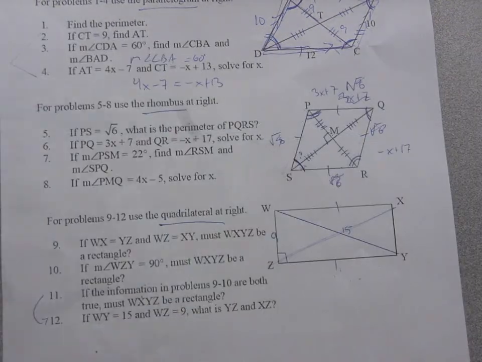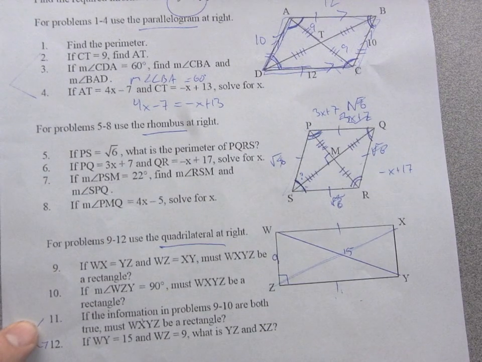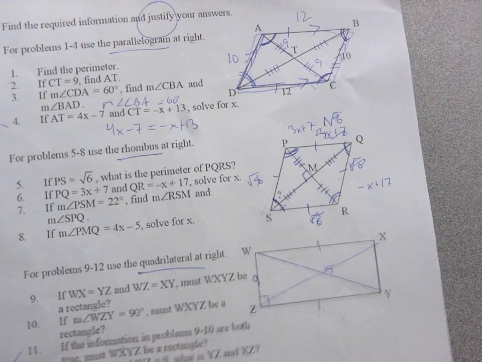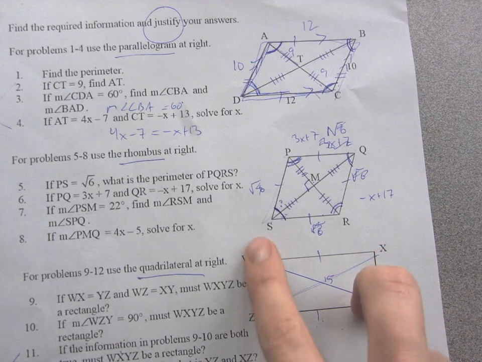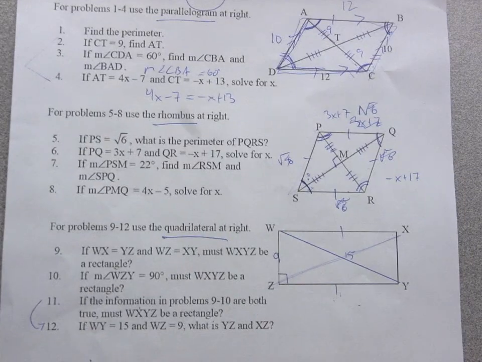All right, so if you said that this was a rectangle in number 11, then you can kind of assume that these guys are going to be congruent, diagonals are congruent. So that will kind of help you on that one.